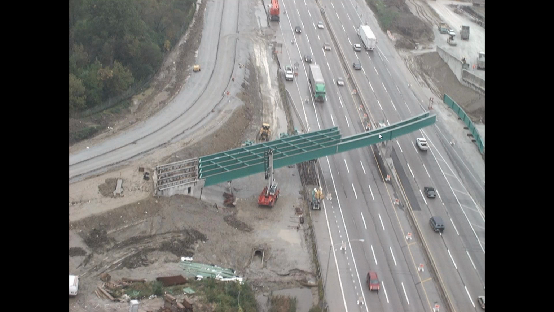The other thing is that usually you want to put the fixed pier first and start erecting the girders from the fixed pier towards the expansion piers. That minimizes the cross-frame fit issues.